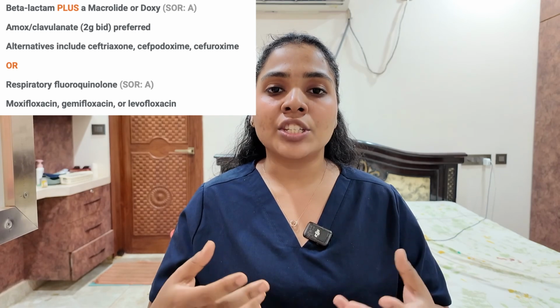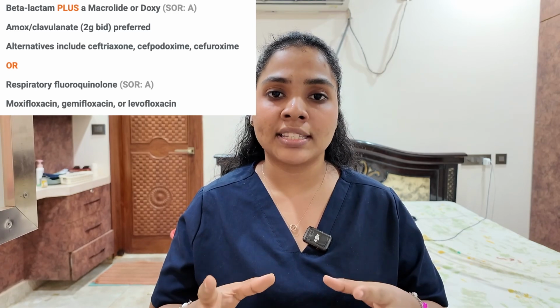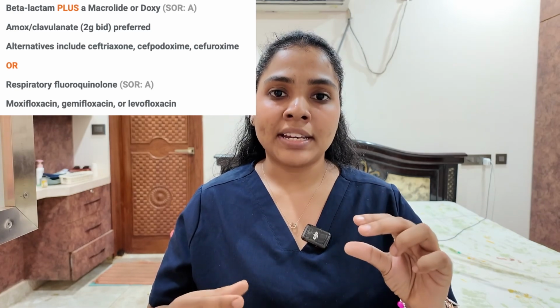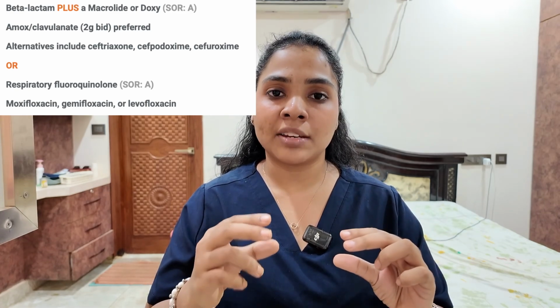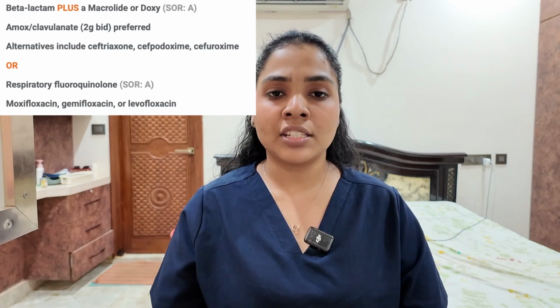So to kill these atypicals and gram-negatives, you need to give a protein synthesis inhibitor, which might be a tetracycline like doxycycline or a macrolide like azithromycin. They are both protein synthesis inhibitors. So you give the patients a beta-lactam antibiotic plus a protein synthesis inhibitor, either a macrolide or a tetracycline, that is doxycycline.